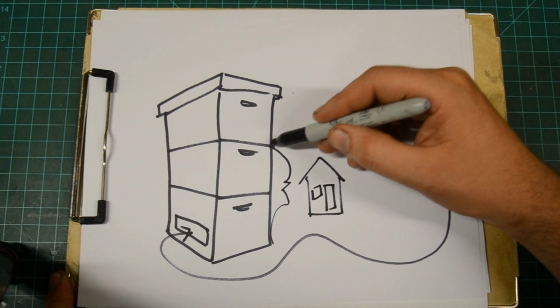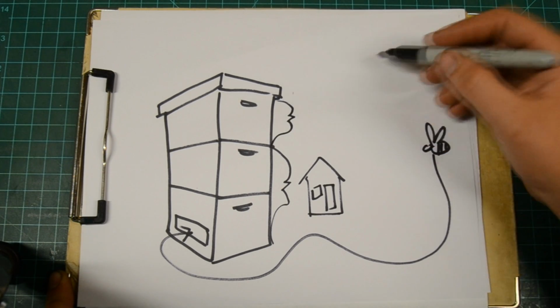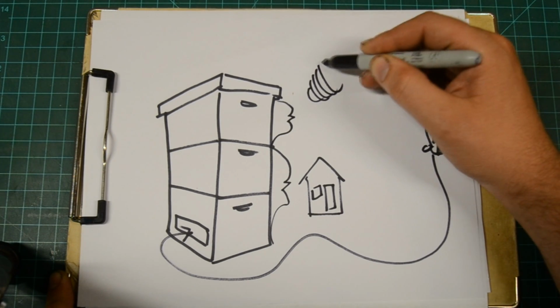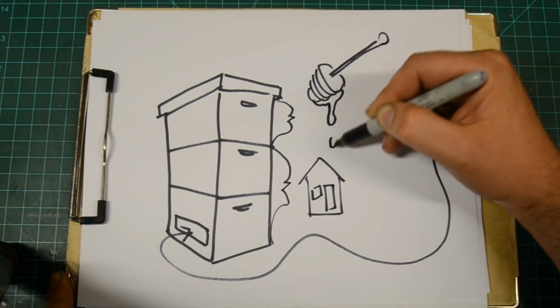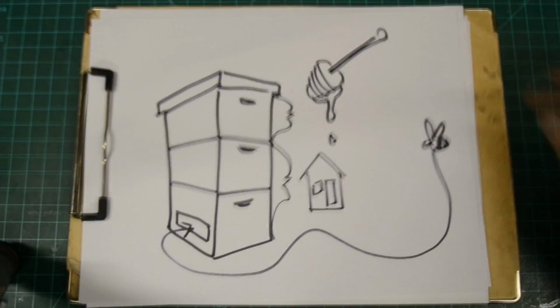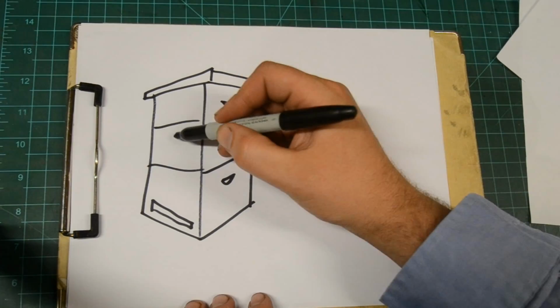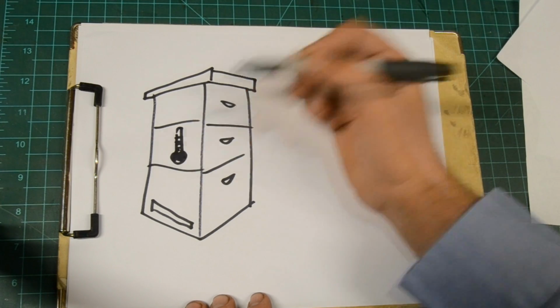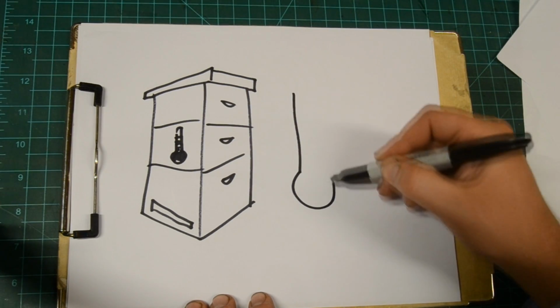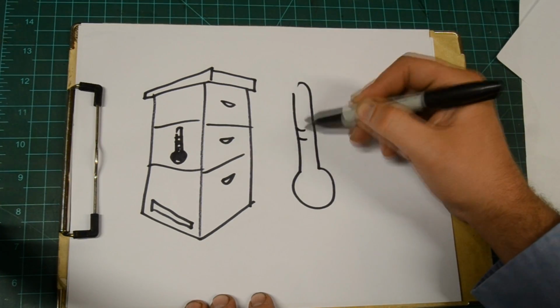The Hive Minder is modeled after a standard Langstroth beehive. Bees enter the hive at the bottom board. They live in the lower boxes called supers, and honey is stored in the upper boxes, which makes harvesting easier. Internal temperature sensors give the beekeepers information on the rate of bee reproduction and can indicate if the hive needs to be heated when the weather gets cold.